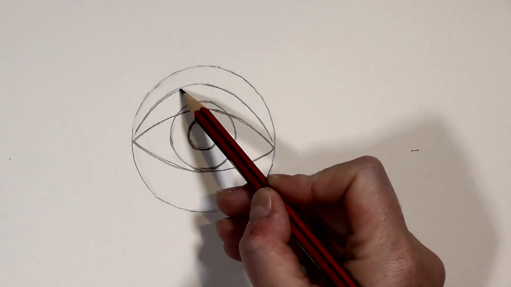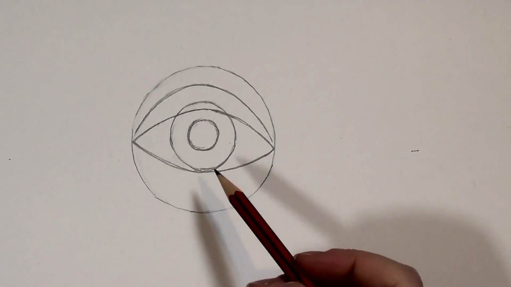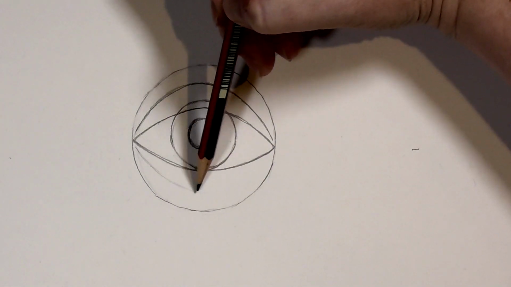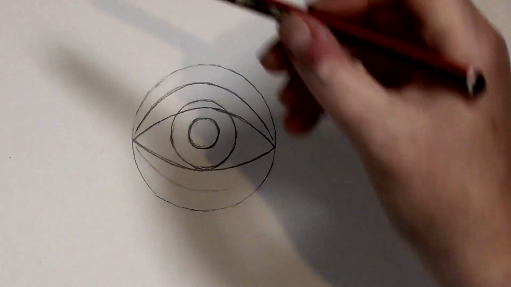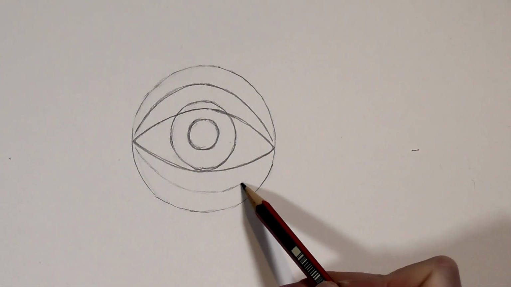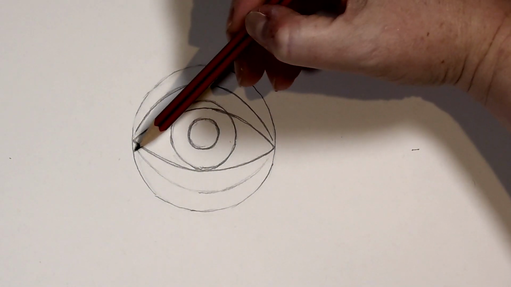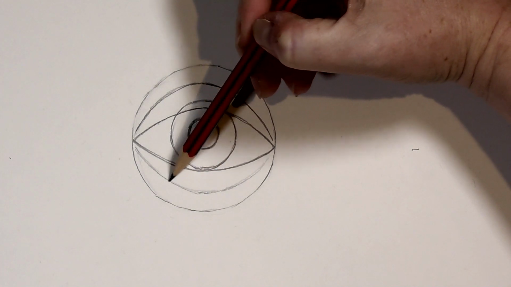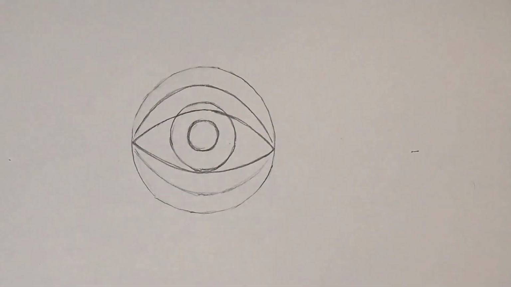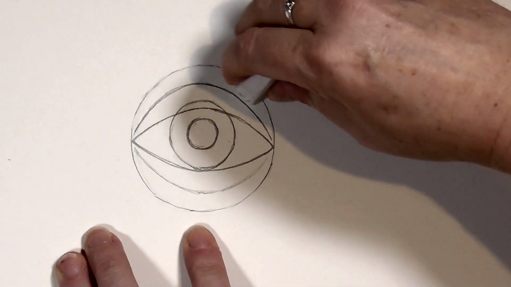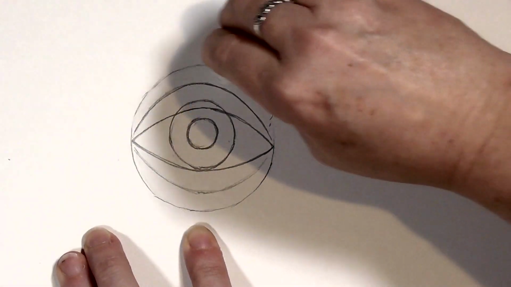That would represent the upper eyelid, and then conversely we want to put in a similar curved line, perhaps a little bit fainter, and that would represent the lower eyelid, though the lower eyelid tends to not be as visible, so we'll deal with that later on. Okay, so once we've got this far, I want to now rub away some of the lines that I don't actually need now. So I'm going to rub away the outer circle one.